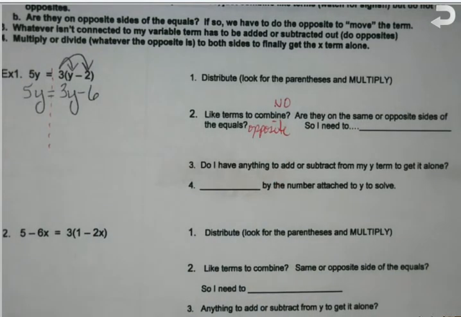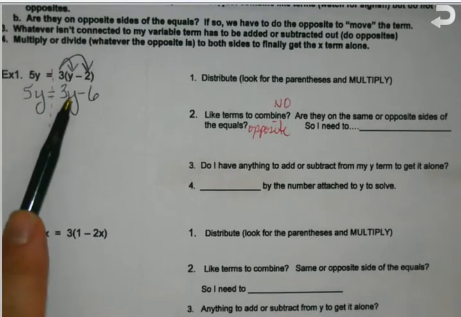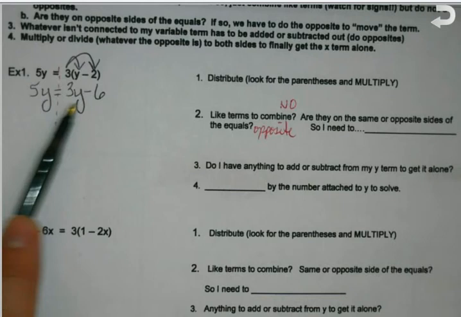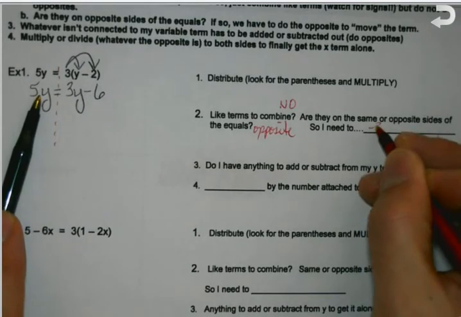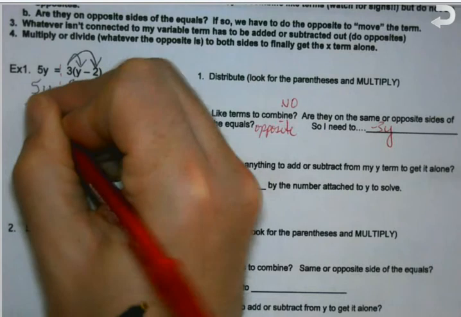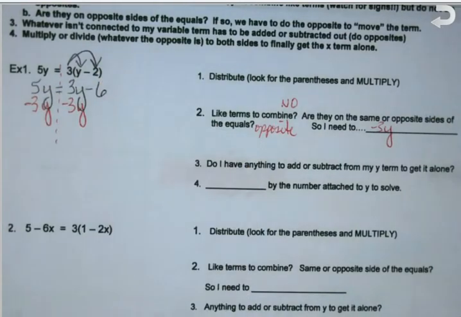So I need to do the opposite to move them. And since I like to keep them positive most of the time, I think it's a good idea for us to move the 3y over to this side. But how do I do that? I need to minus 3y on both sides here.